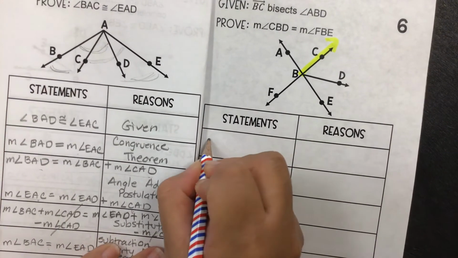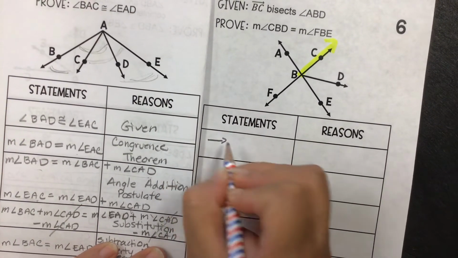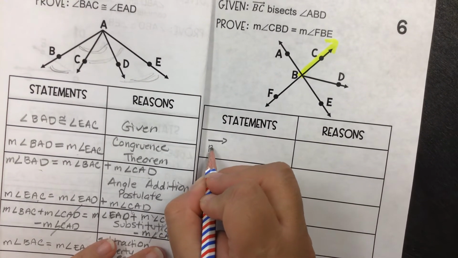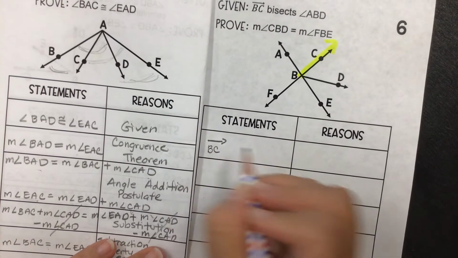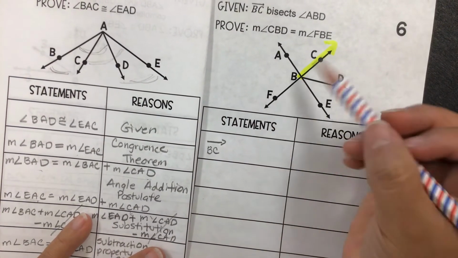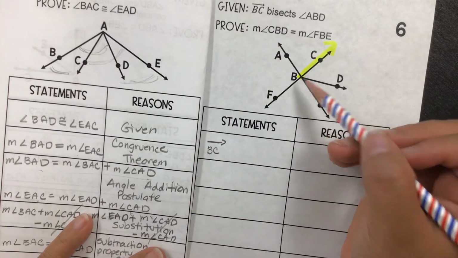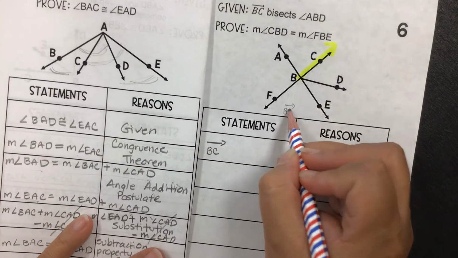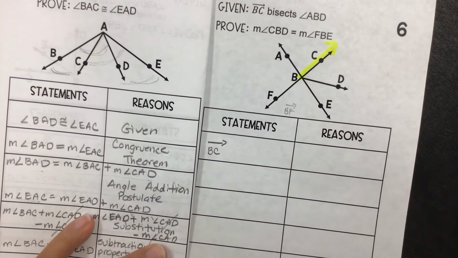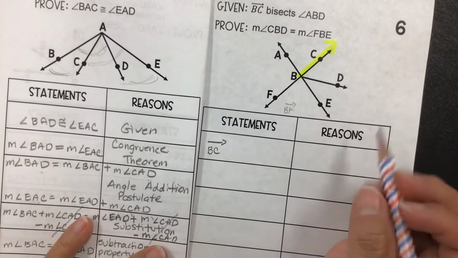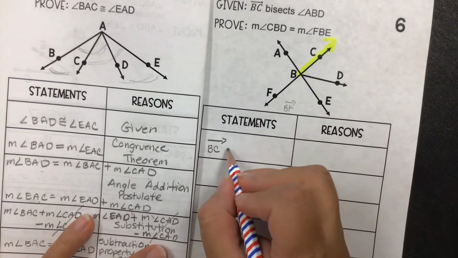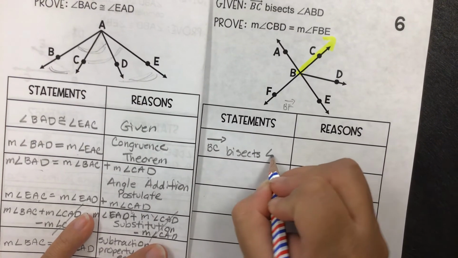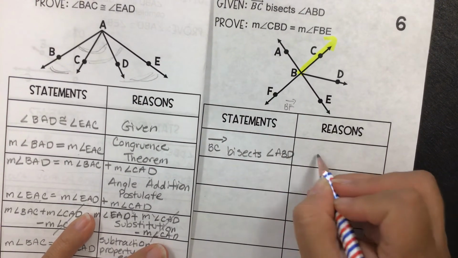How we write a ray is that we start from the endpoint and go to the right every time in notation. But for writing it, we start with the endpoint B, and it says it goes towards the direction C. So even if we had this ray right here, we would still make the notation like this and put B as the endpoint and towards the direction F. So it would still look like this even though it looks like it's going the opposite direction. Bisects angle ABD, and that was given.